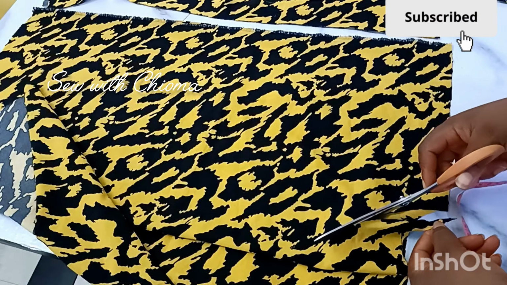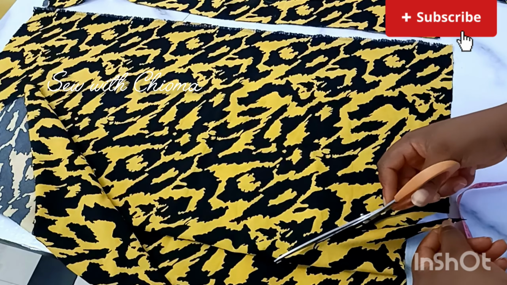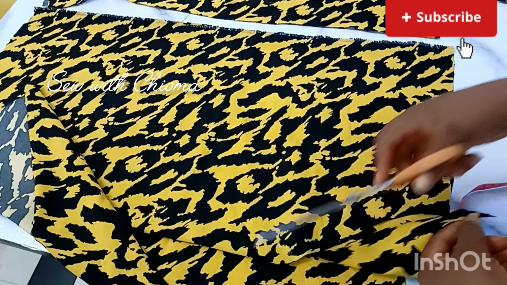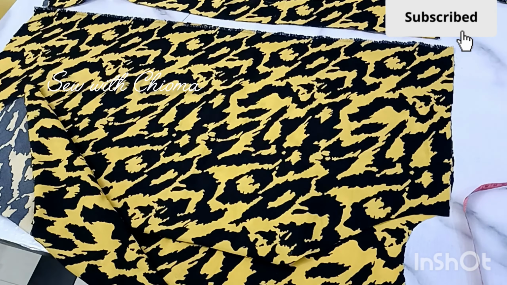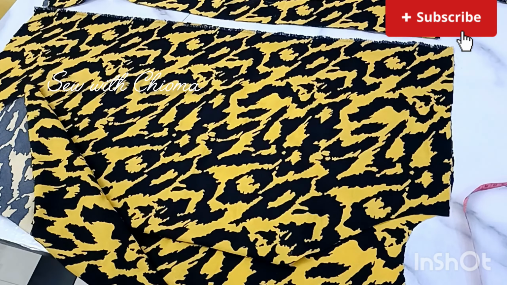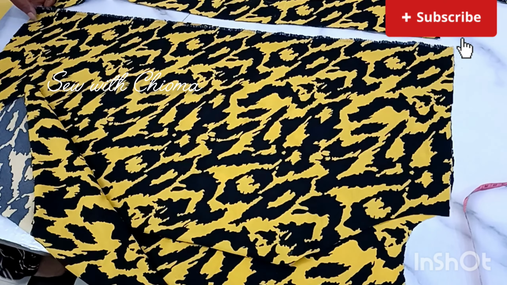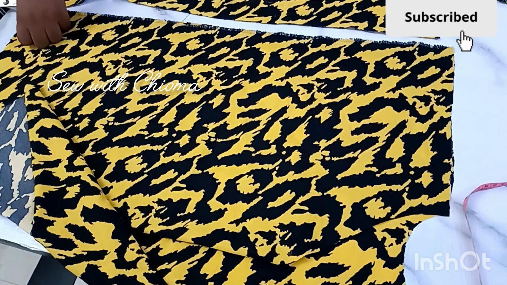Just one part of the dress, one part. Remember, I opened it up, then I cut through, okay? When going this pattern, make sure it is one dress you're holding, not the two of them. You're holding one part of the dress, all right?